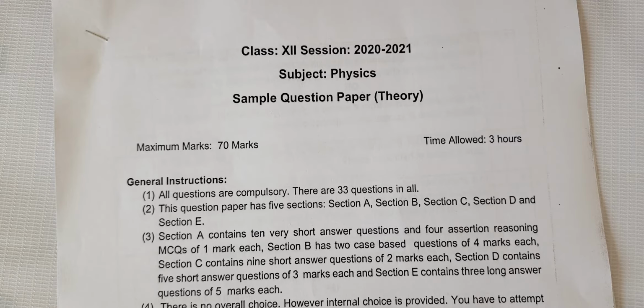Let us see the details here. Maximum marks allotted are 70, and the time allowed is 3 hours. All questions are compulsory, and there are 33 questions in all.